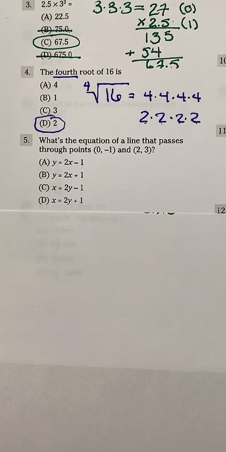All right, so number 5. What is the equation of the line that passes through points (0, -1) and (2, 3)? Is it A, y equals 2x minus 1; B, y equals 2x plus 1; C, x equals 2y minus 1; or D, x equals 2y plus 1? A, B, C, or D?